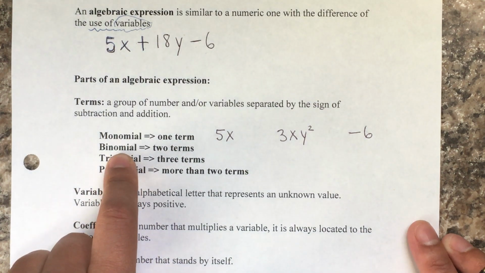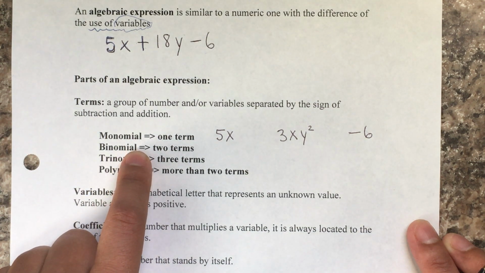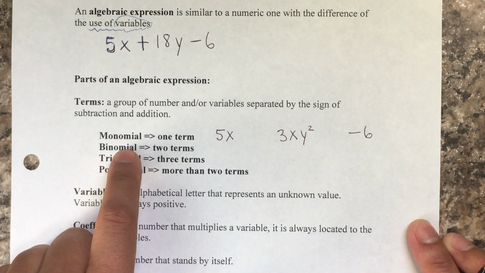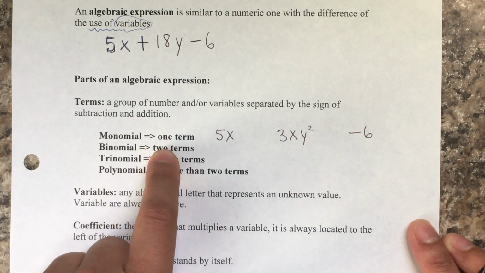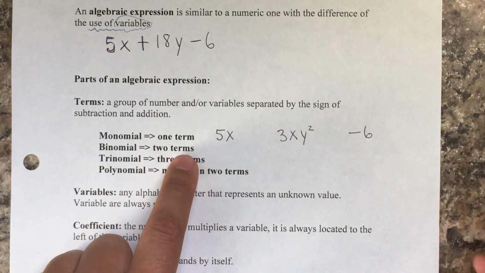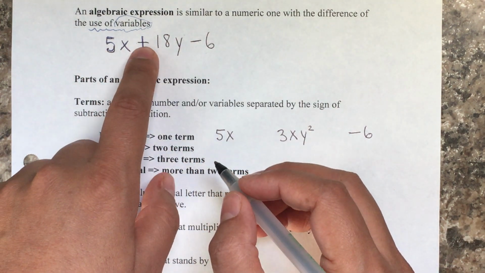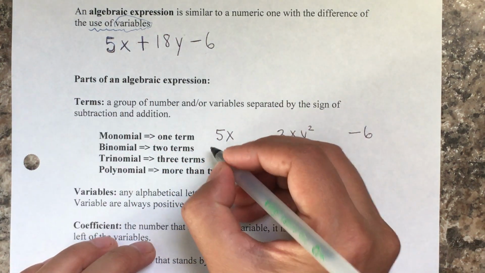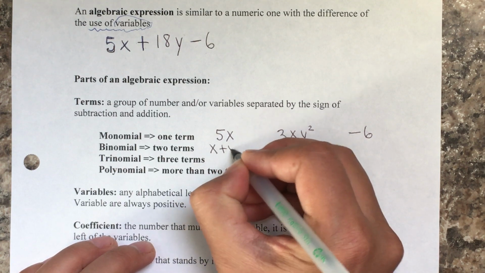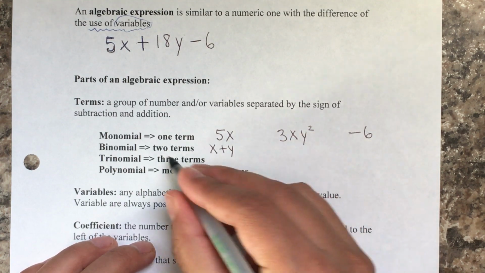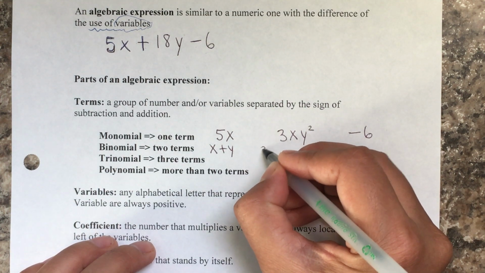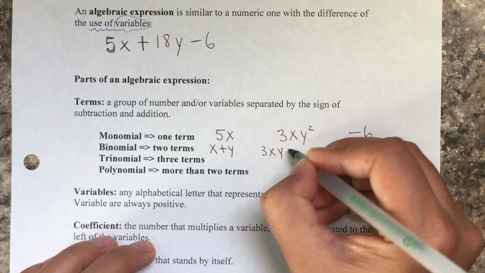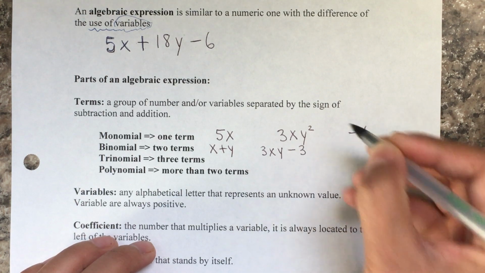Okay, so the next one is a binomial. Binomial. Bi means 2. Okay, and so that's why it has 2 terms. And again, it might be separated with a plus or a minus. So you might have something like x plus y. That's a binomial. Or you might have 3xy minus 3.